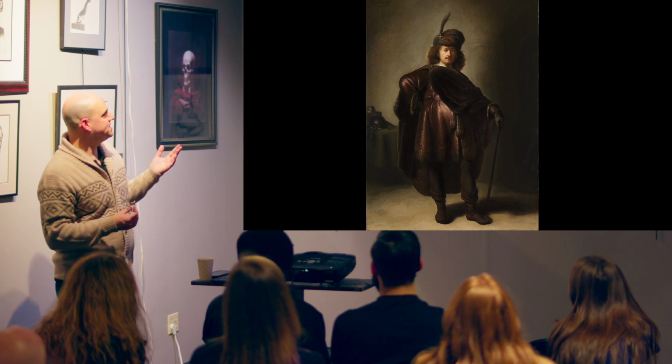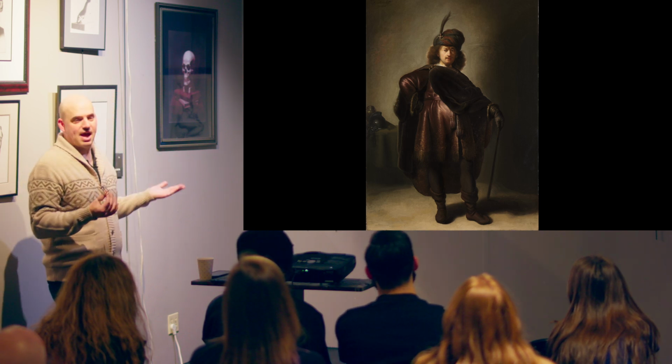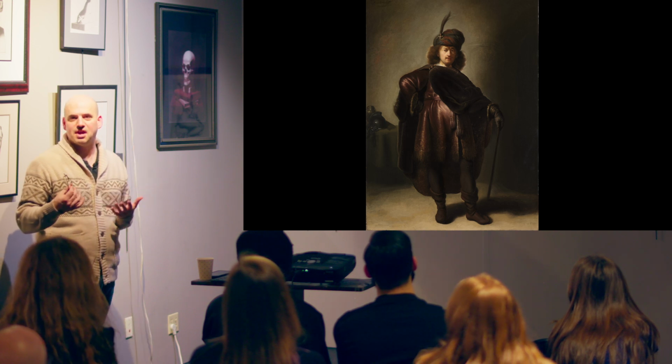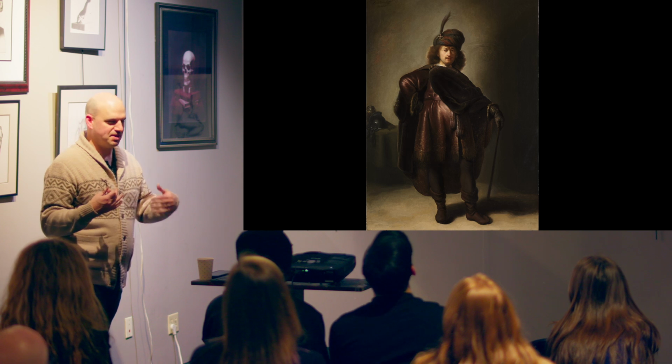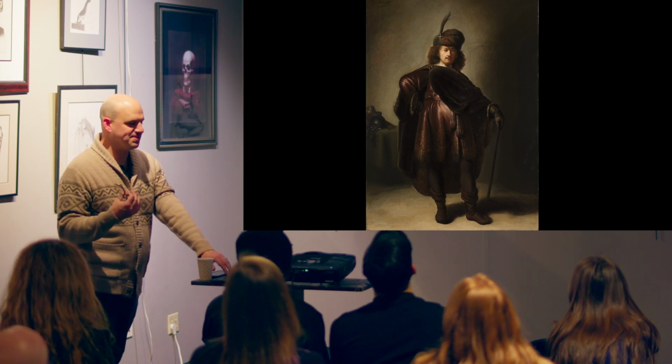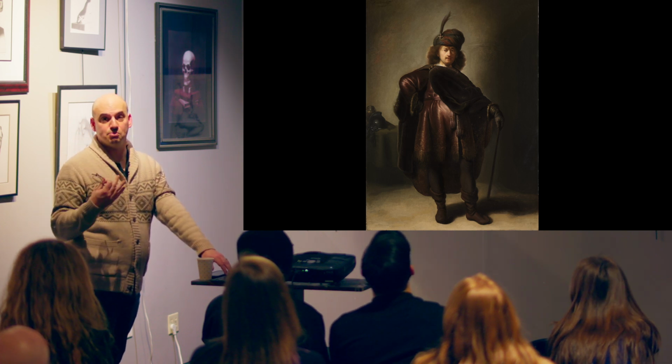So in here he is in these years, and you can see this really is satin and fur, really living it up, the finest satins. Amsterdam being a huge port at this time.